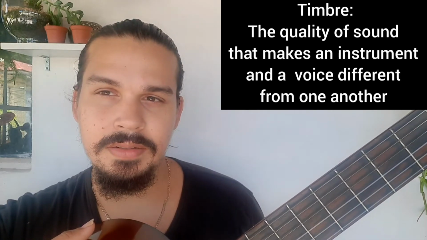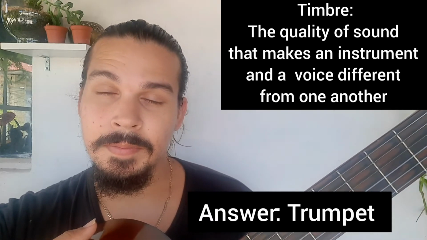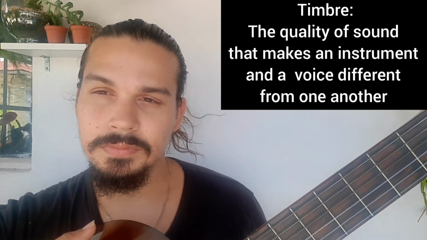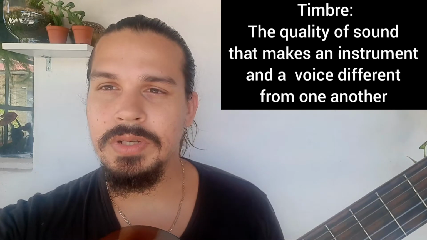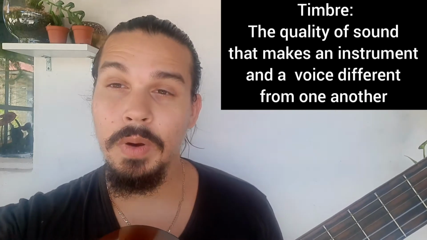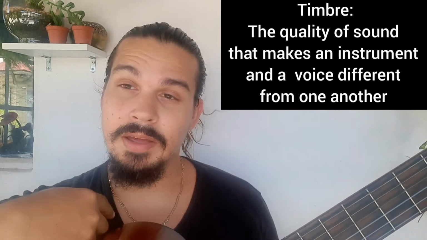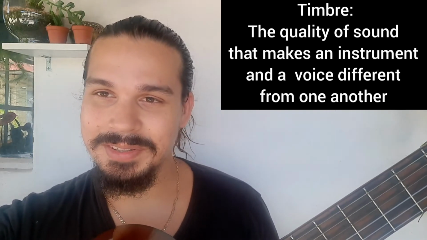What sound was that? If you said trumpet, that was right. That was the trumpet. Now let's try another sound. What sound is that? And that was the violin. So timbre is the quality of sound that makes one instrument or voice different from another. For example, if I talk and you talk, I'm sure your parents will be able to tell the difference.